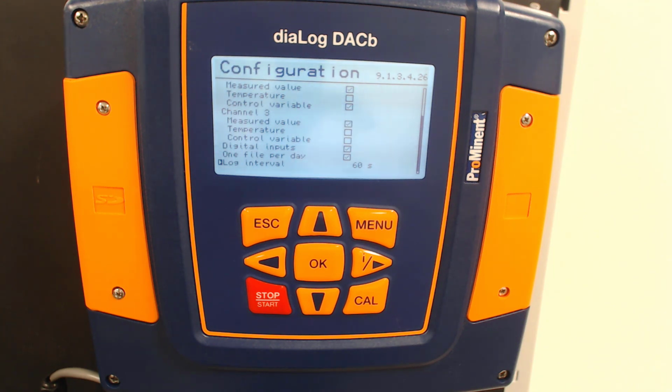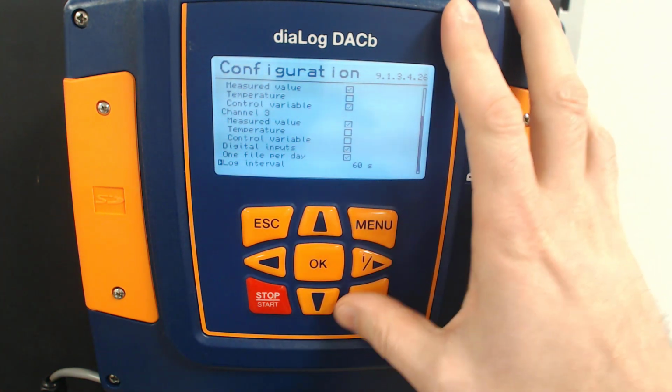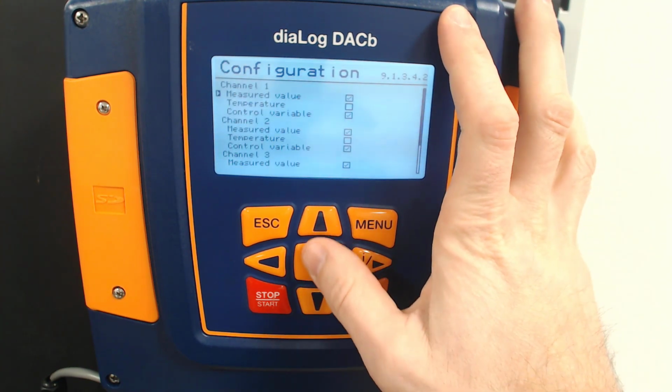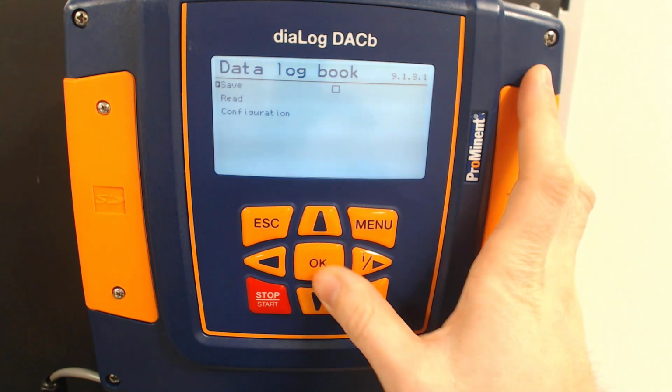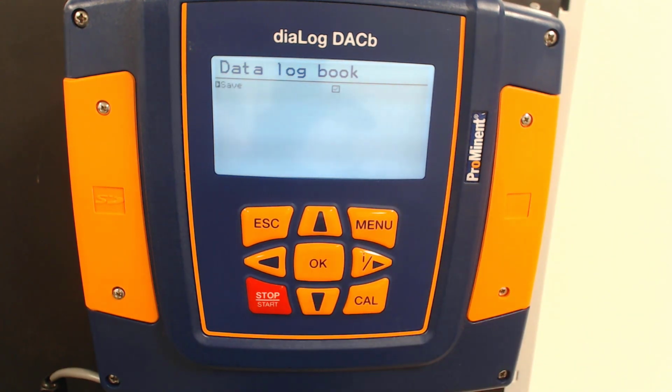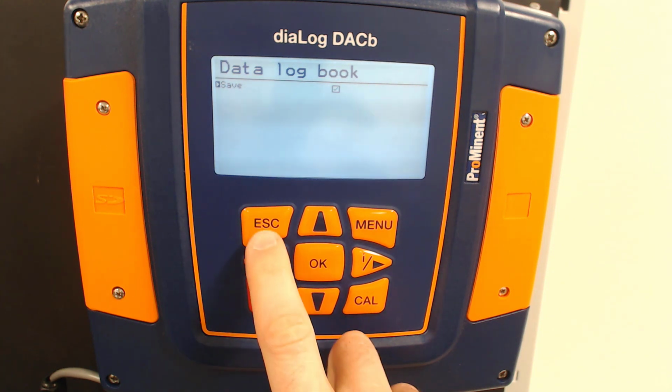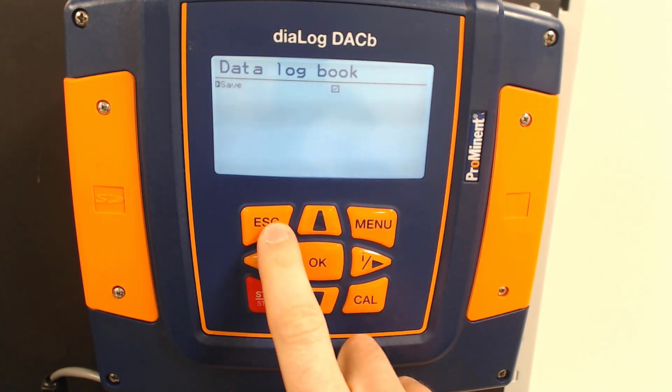If the data does start to fill up that card, it will store it on the internal memory for a couple days, and then it will start rewriting over the old data. So I'm going to leave this at 60 seconds. So this is all set up here. I'm going to hit escape. Once I have it set up, I do have to make sure I click the save so that it is actually saving that data, and I can back out of the screen.